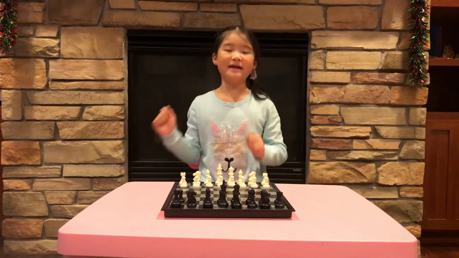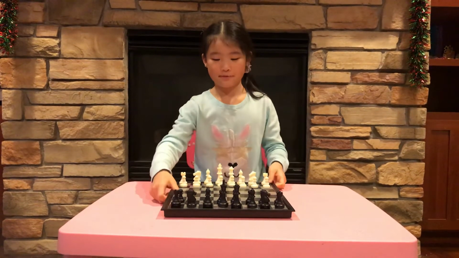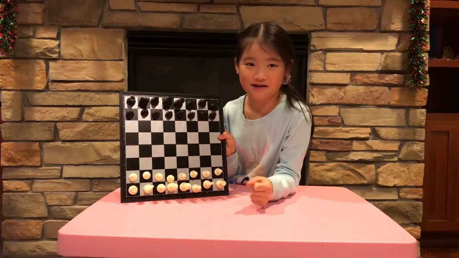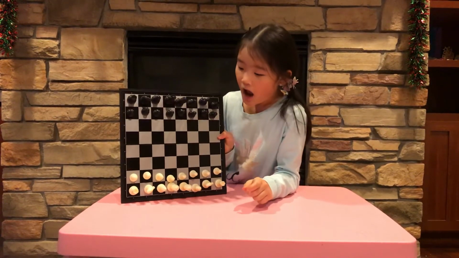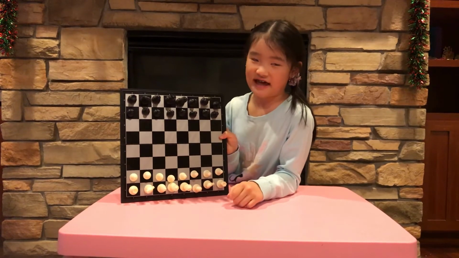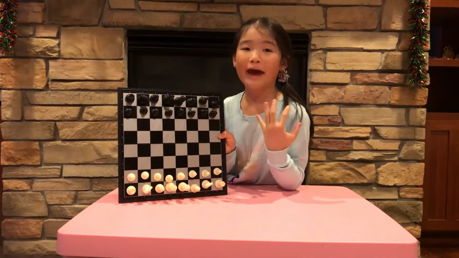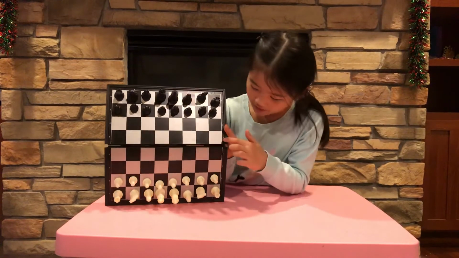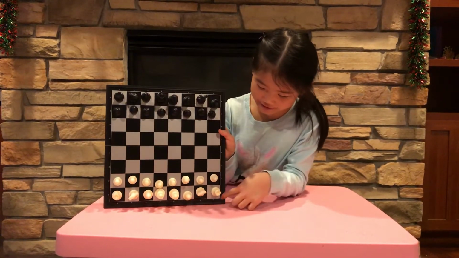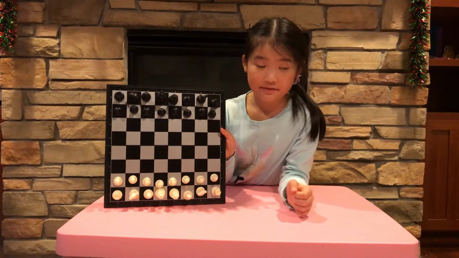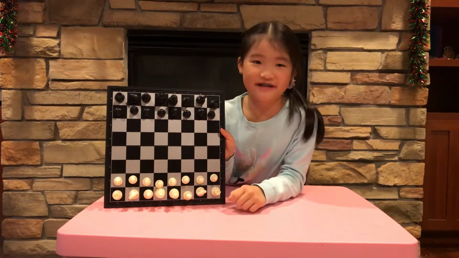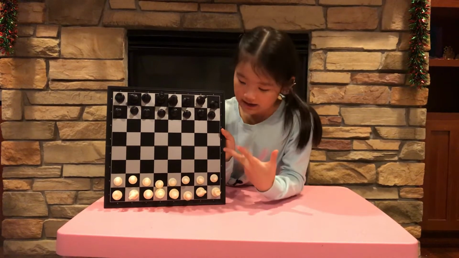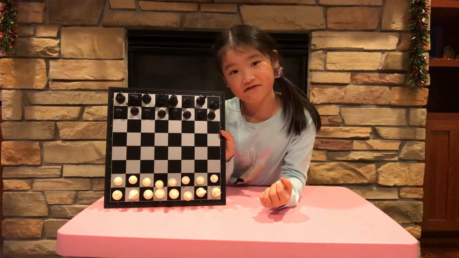Now let's do a quick little review of the board. So, the board is divided into ranks and columns. I forgot to mention this in the last video, but each square has its own name. For example, this square is H5. The letter always comes before the number. I will show you how to write the squares in a future video.